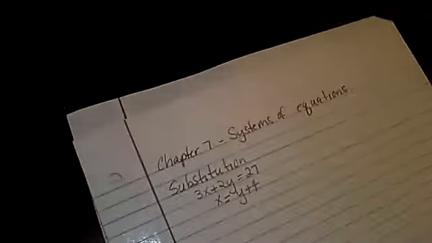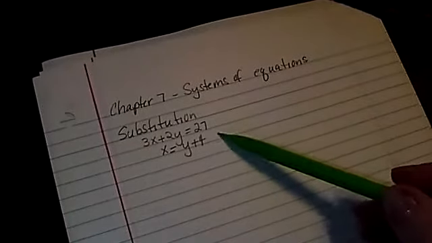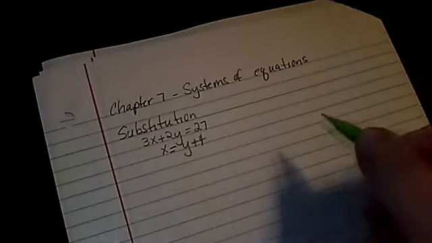So the first thing we're going to talk about in a system of equations is when we have more than one equation. If we have two equations, we're going to have two variables, an x and a y in both of those, so we're going to solve for x and y. What we are really finding is the ordered pair where those two lines cross. That's what we're looking for, a solution, which is where they cross.